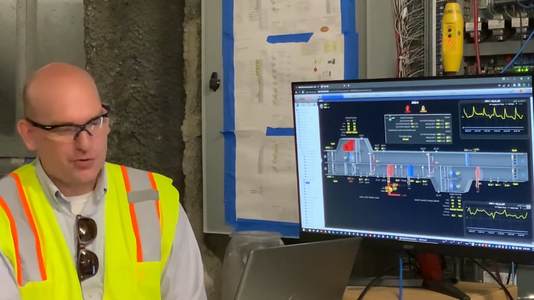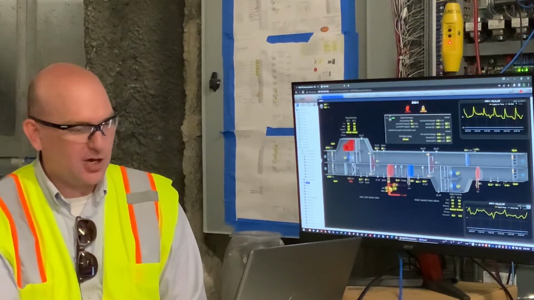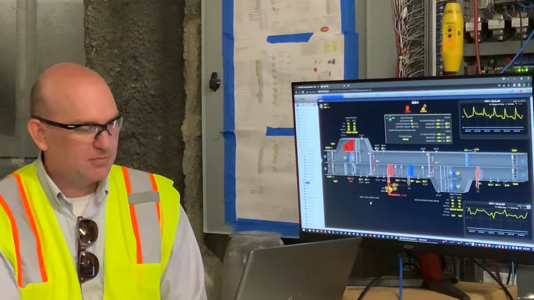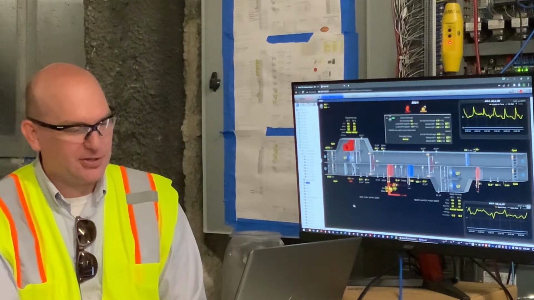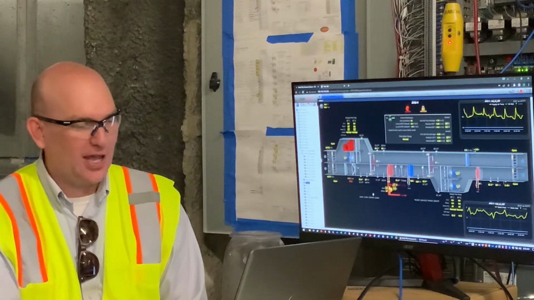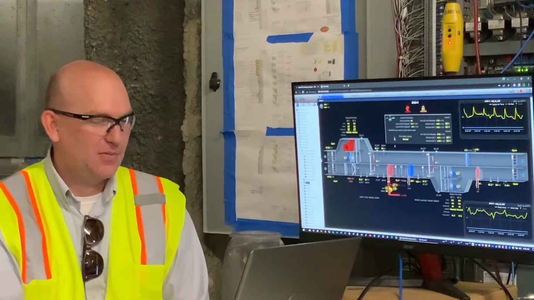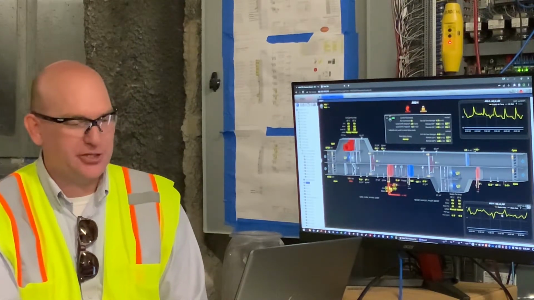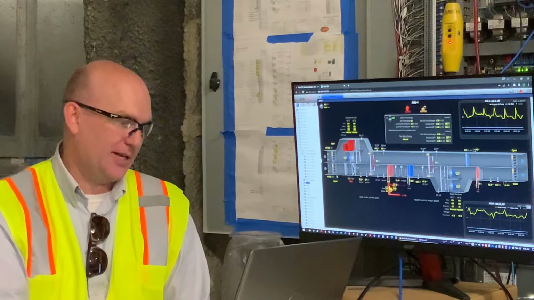So on this screen as well, there's a spot for custom trend graphs. You can see them down here. I have them set up as placeholders for data on the energy wheel. And that's a good way to transition into talking about trends.